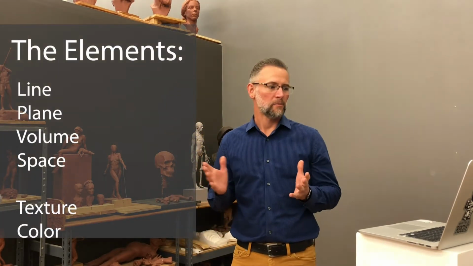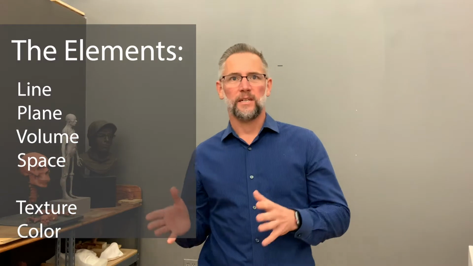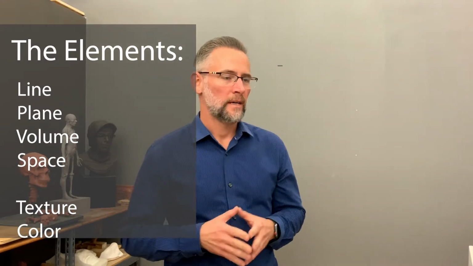Right, the elements of design are basically line, plane, volume, space, and in addition to that, texture and color. Now I separate that out because this course, three-dimensional design, focuses primarily on line, plane, and volume, and sometimes the addition of space. Beyond that, texture and color we talk about a lot more in the two-dimensional design world.